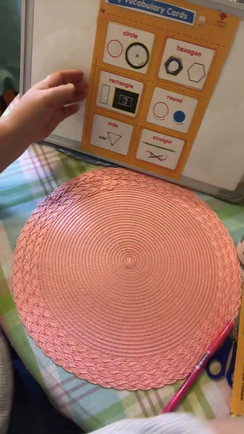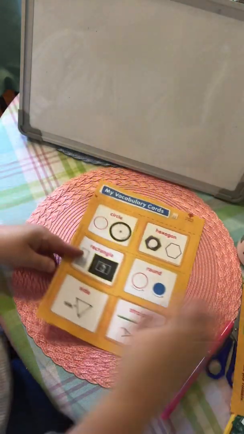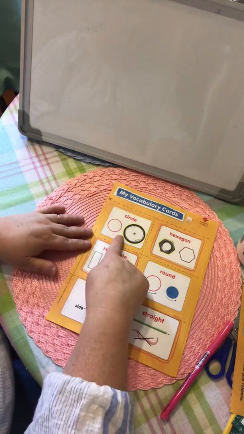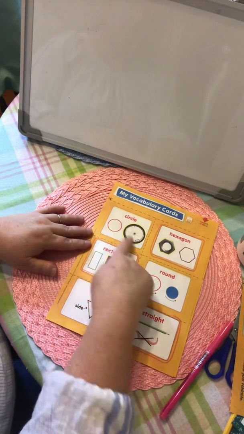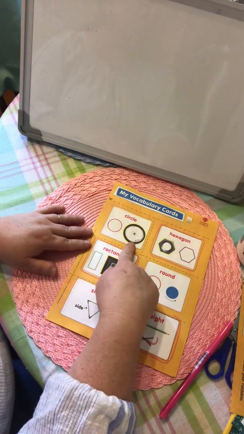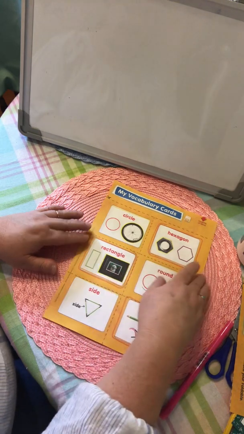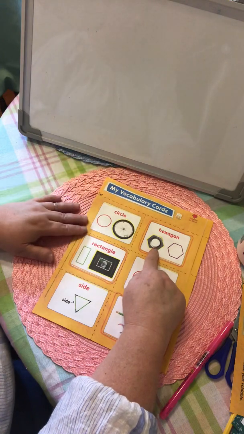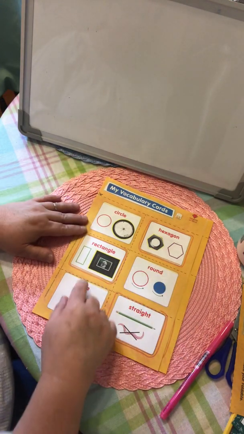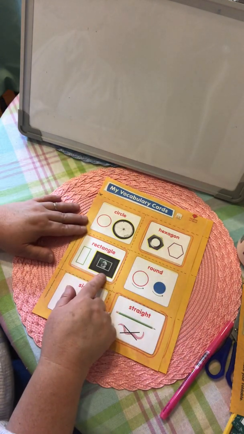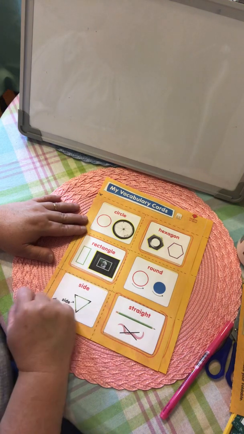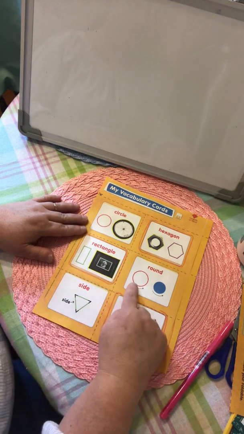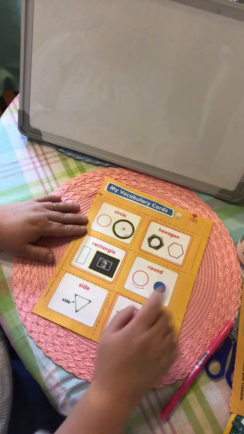Let's take a look at our vocabulary. Our vocabulary this time is circle. It shows you a circle, and it shows where you can find a circle out in the world, and a hexagon, and it also shows you what types of things are hexagon shaped, hexagonal. And then rectangle, you have a rectangle, and look, picture frames are rectangles too. And this is round, circles are round.